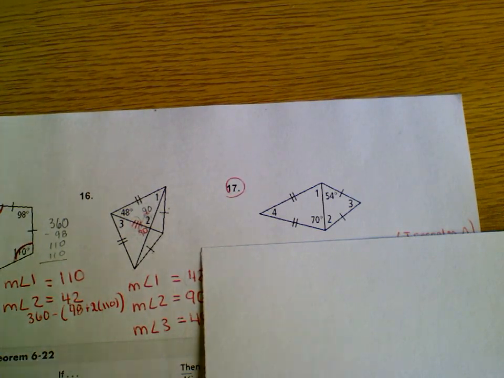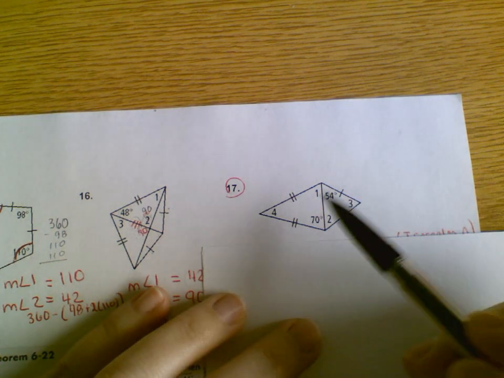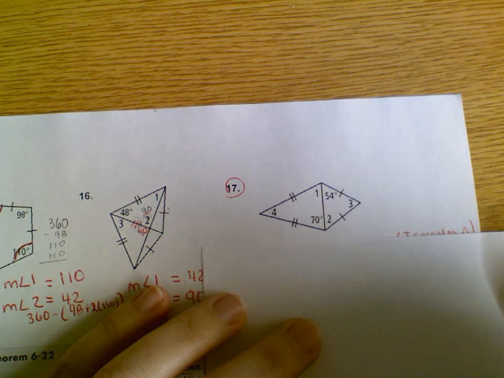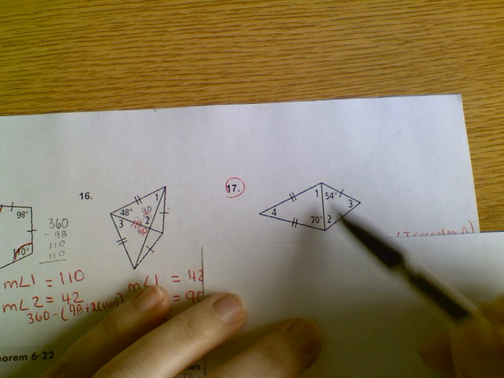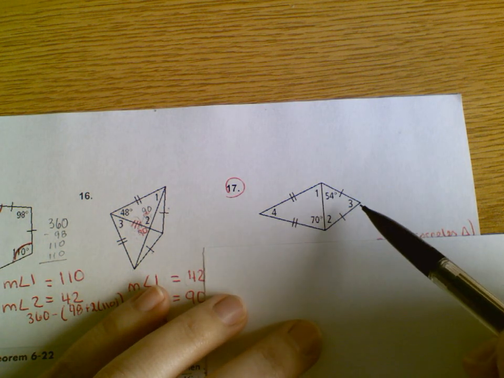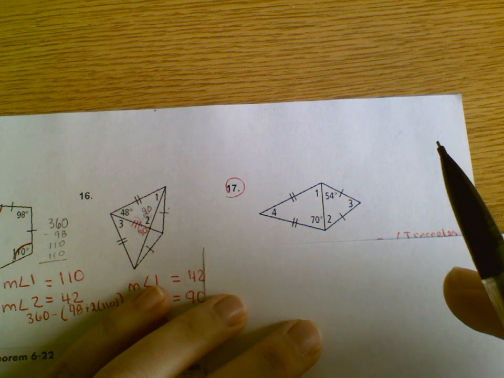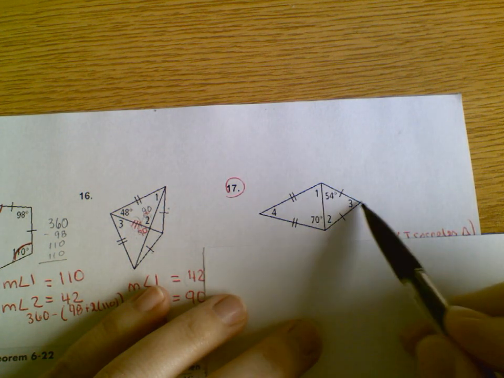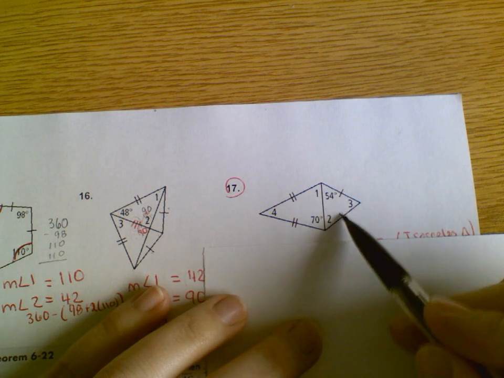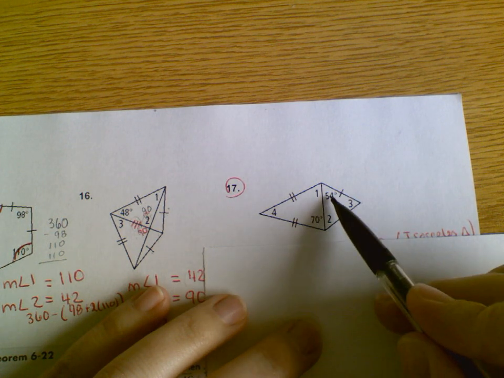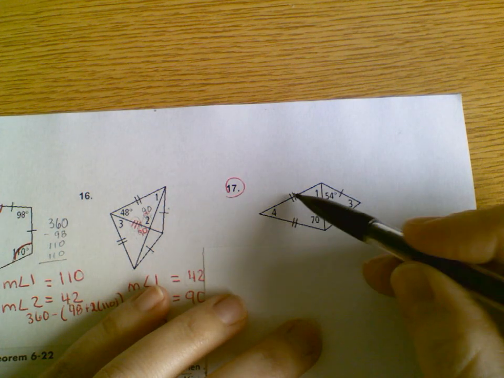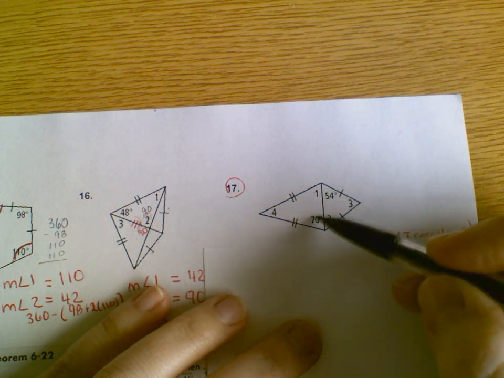Alright, on question 17, I see that we have a kite because we have the two sets of congruent tick marks. Notice that I only have one diagonal, so I can't do anything with the 90 degrees. However, I do know that if I look at this as a triangle, it is an isosceles triangle, which means that these base angles have to be the same, and the same can be said over here. I have an isosceles triangle, so these base angles are the same.